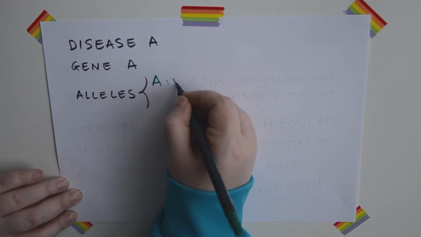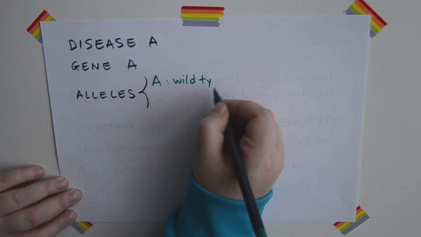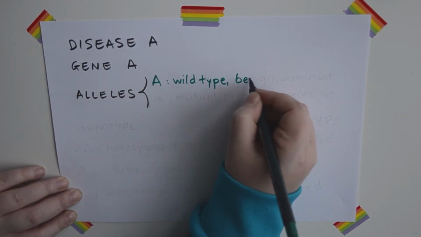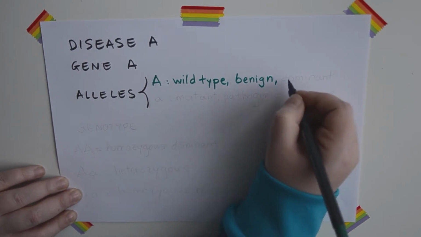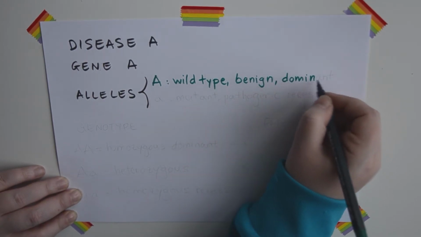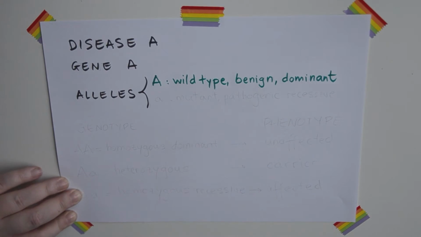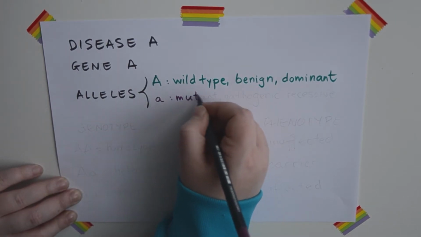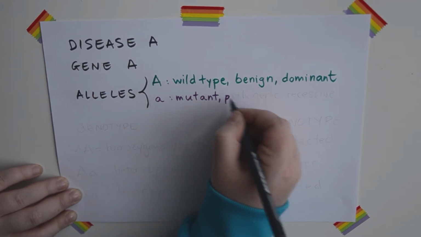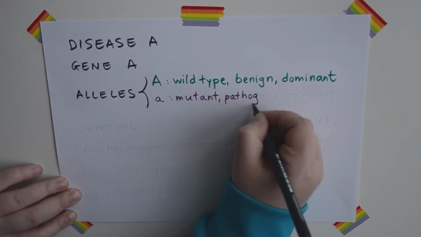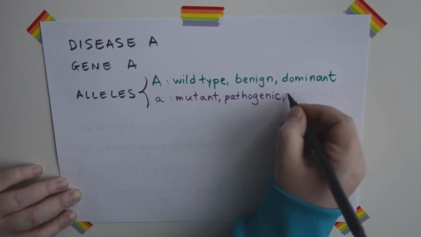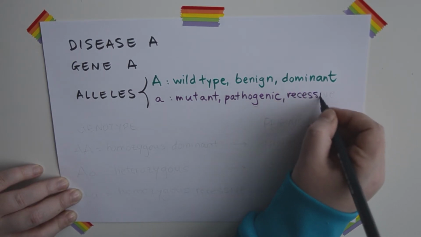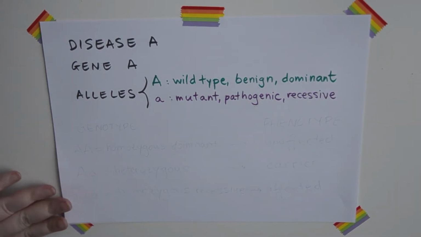We call it the wild type because it's the original, most common, benign, good form of the gene. We write it with a capital letter because it's stronger, in other words, dominant. The other version is small a. We call it the mutant because it's the mutated, less common, pathogenic, bad form of the gene. And we write it with a small letter because it's weaker, in other words, recessive.